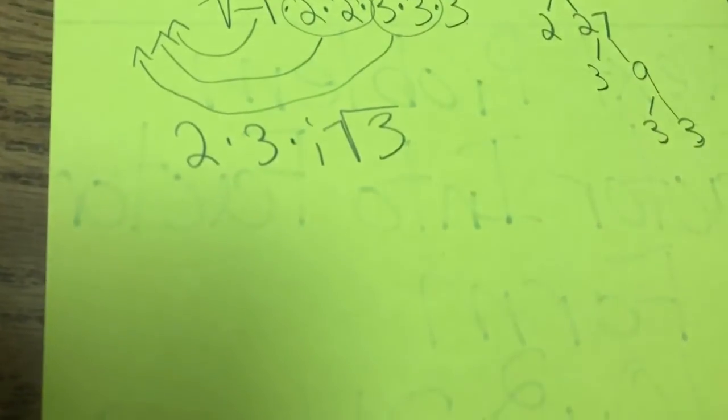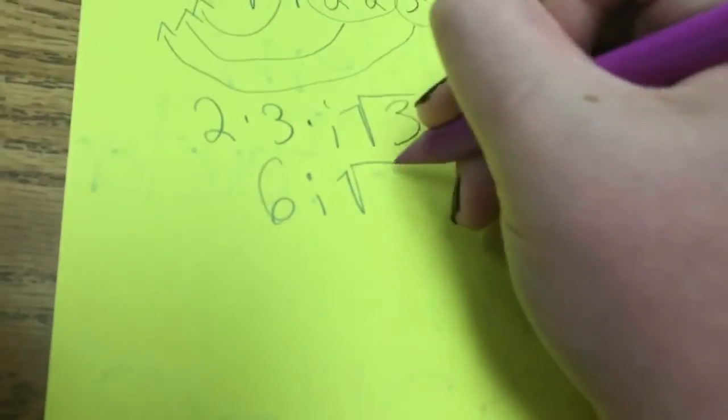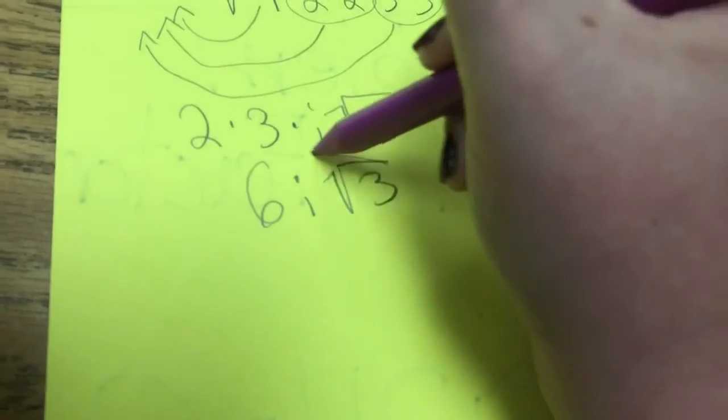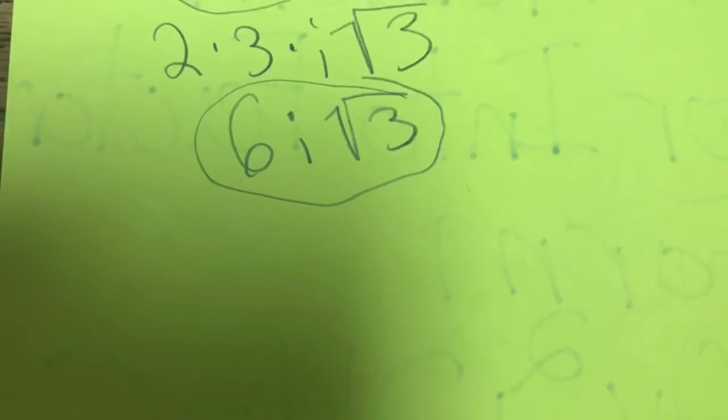So I'm going to simplify. 2 times 3 gives me 6. And then I have my i, square root of 3. And my 6i times the square root of 3 is my answer for simplifying negative 108 under the square root.